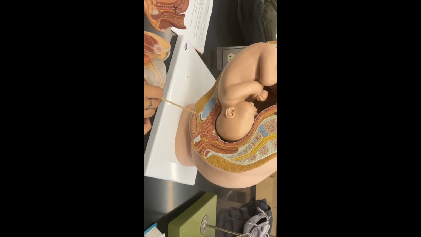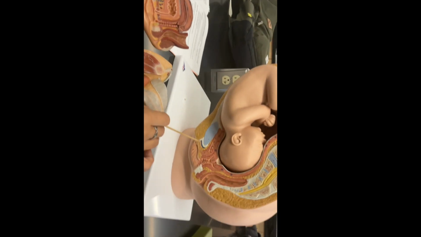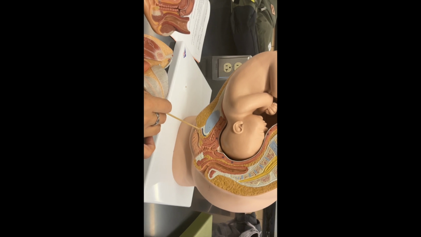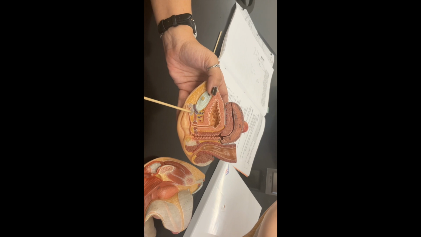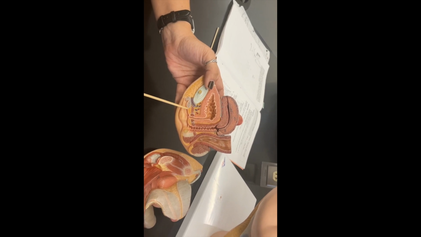And then the clitoris is number 8 on here. Here's the glans, and then the body. That's the clitoris. On this model, same thing. Glans is the head here, and then the body. This whole thing right here is the clitoris.